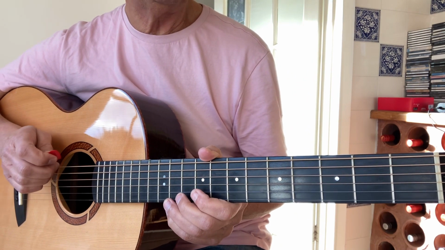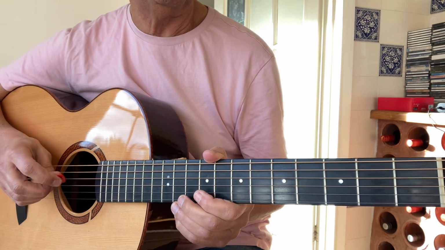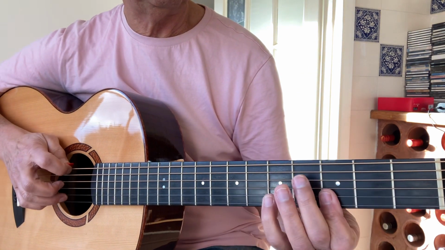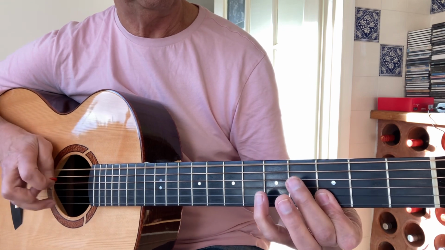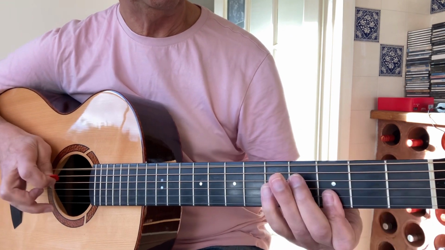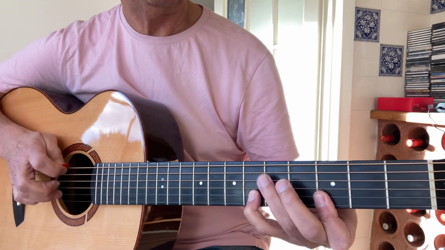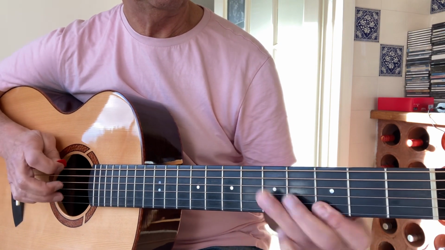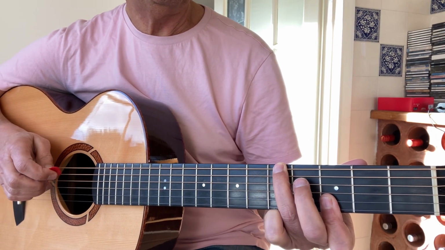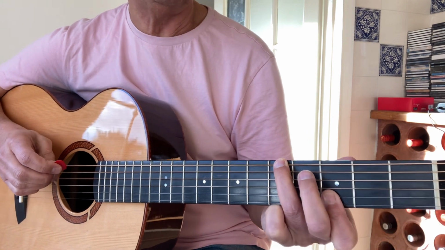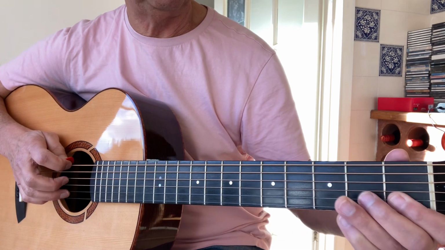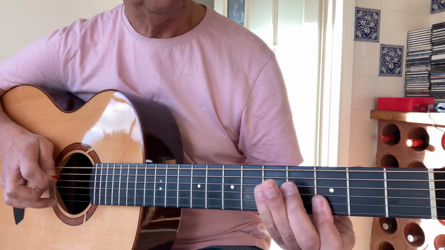Some interesting ornamentation that Robin does, and you can emulate that on the guitar. So the first one, instead of just starting off on the 3, you can slide into it. It goes. And you can do that quite liberally throughout this piece, but it gives it a bit of drive as well if you do that.